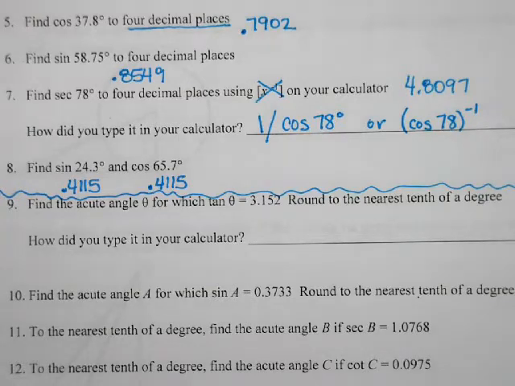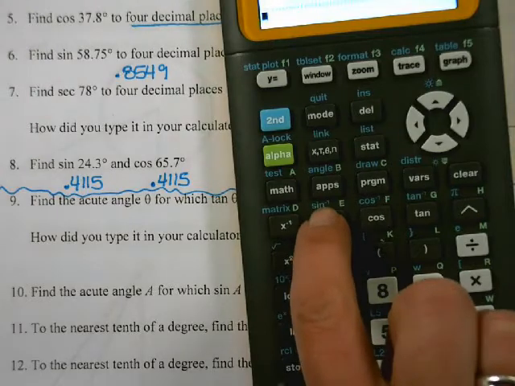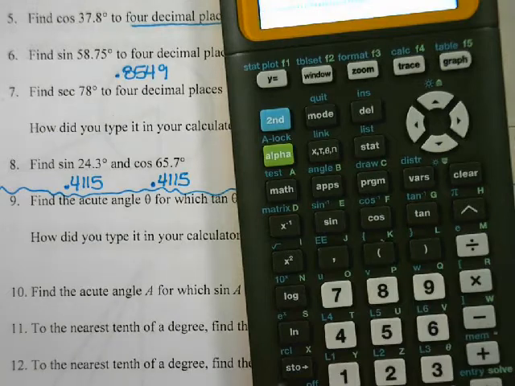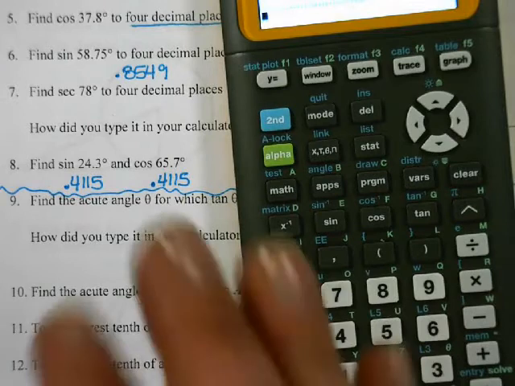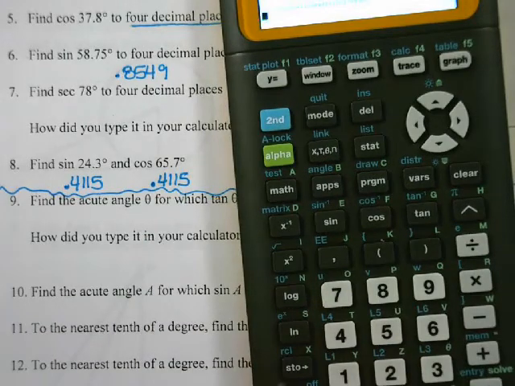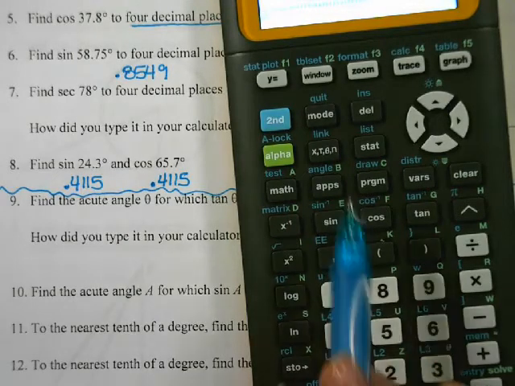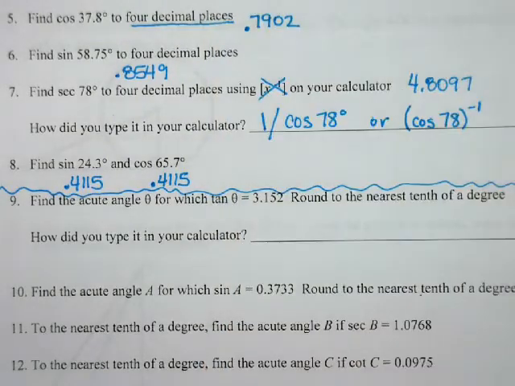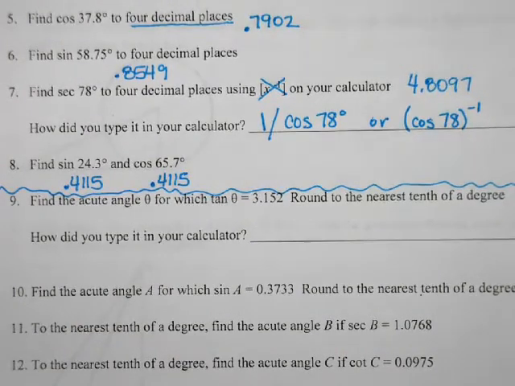Now we're going to use what's called the arc functions. Okay? These are the guys with sine to the minus 1, cosine to the minus 1, and tangent to the minus 1. So these are the seconds. When we hit the second button and then the trig function, okay? If you're looking for the angle, I'm going to use the ones with the minus 1. So number 9 there says, find the acute angle for which tangent of theta equals 3.152 and round to the nearest tenth of a degree.